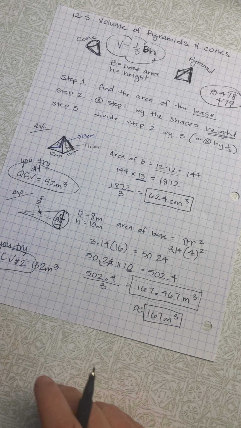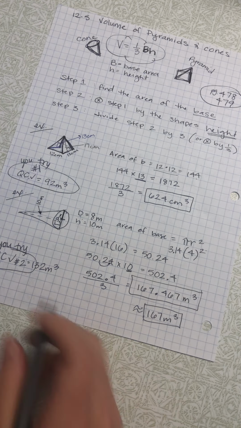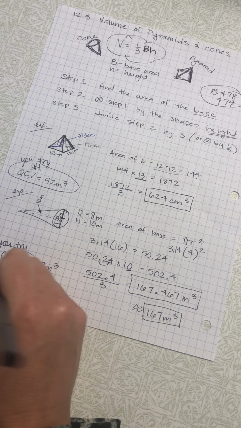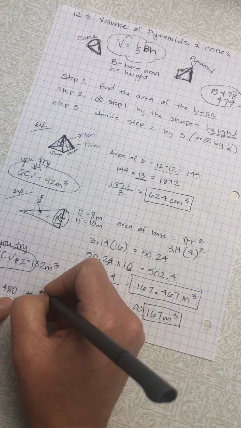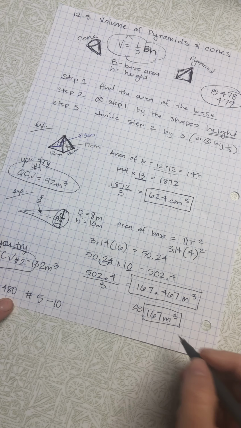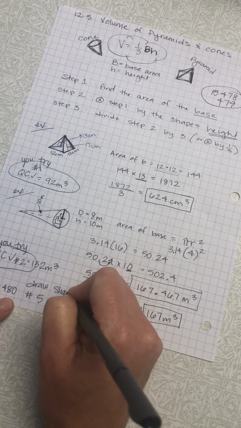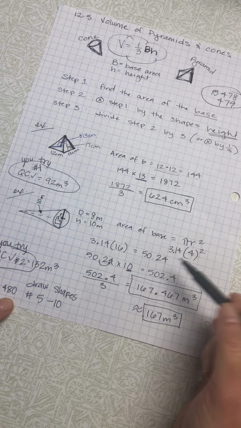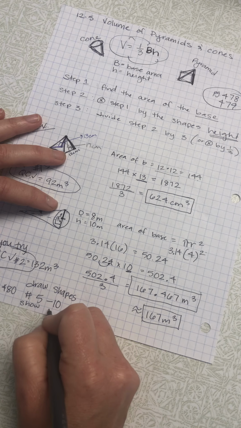All right. For homework tonight, you're going to do a few more problems just like this. On page 480, I'd like you to do numbers 5 through 10. Draw the pictures as best you can, and write all of the numbers that you use. Make sure that you show your work.